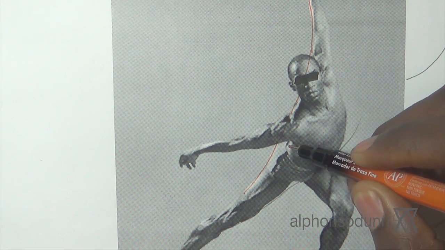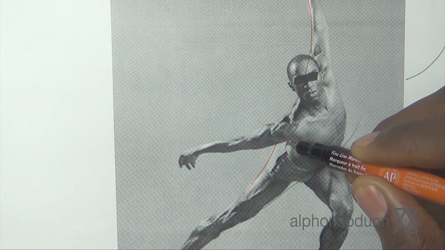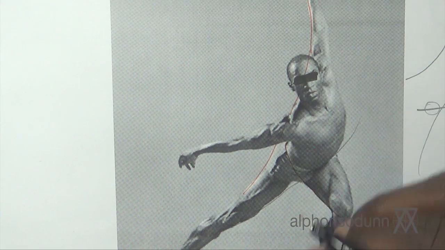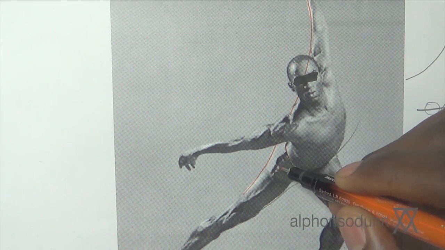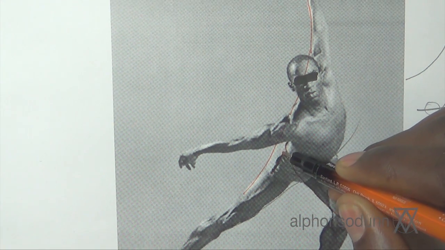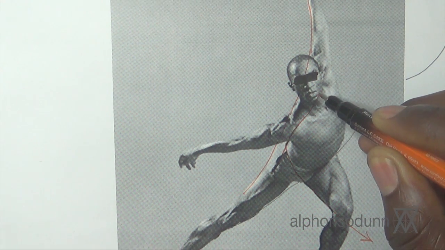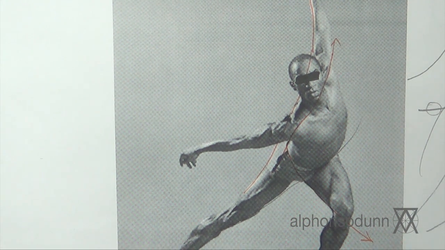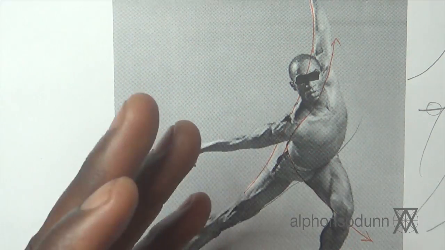See how right here, I guess this is the top edge of the shorts. Notice how you can run this line all the way down like so. See how things just naturally flow into each other? That's what I mean. If you notice this line flows right here. You can see that the deltoid crosses the chin right into the arm. When you're doing gesture drawing, those are the types of things you look for. You look for dominant lines. You look for flow lines, lines of continuity, lines of fluidity.